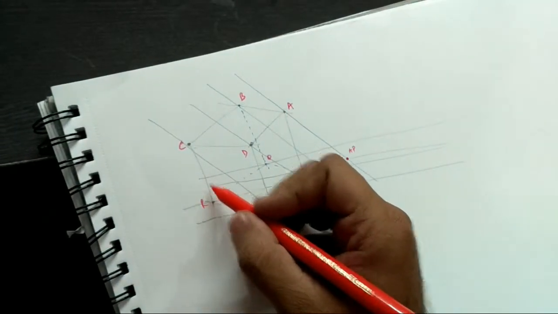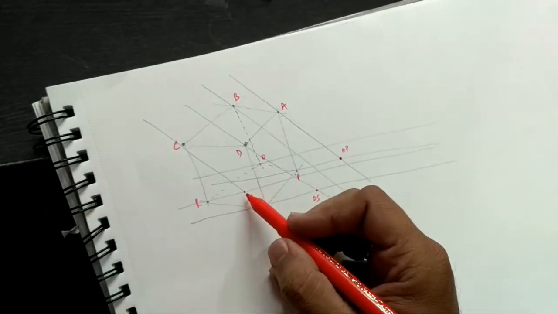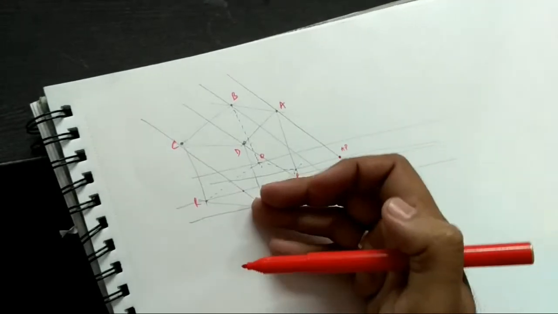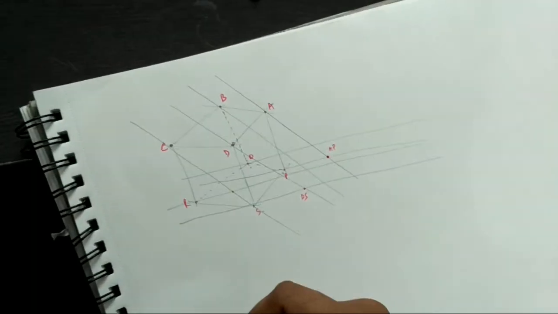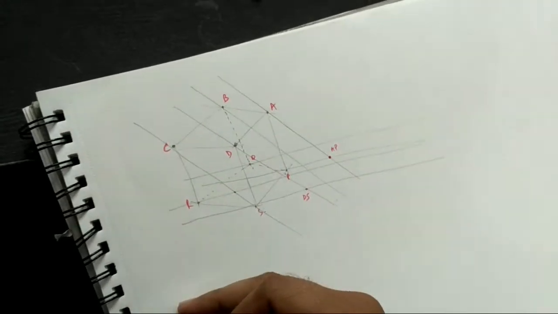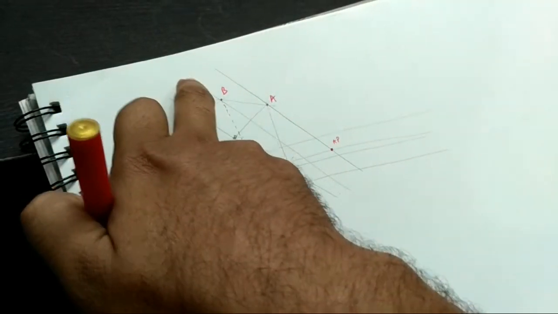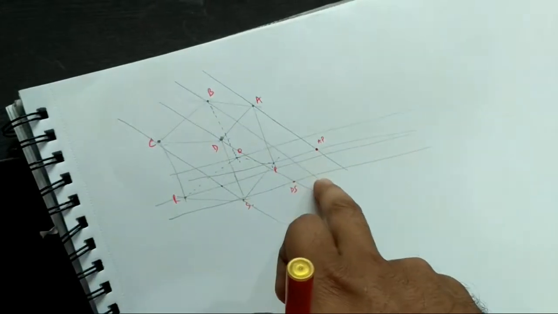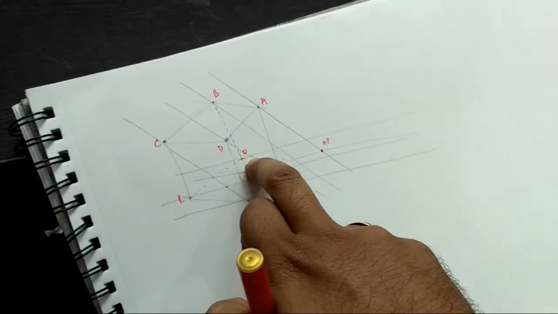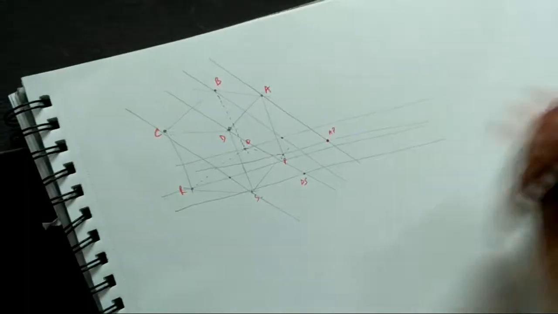Again for C and R. Here you can see that it is already not visible. This outline cannot be visible on the surface, so you need to ignore this part. Now coming to B. For B, the sun rays come through here and touch the ground line through Q. So BQ.